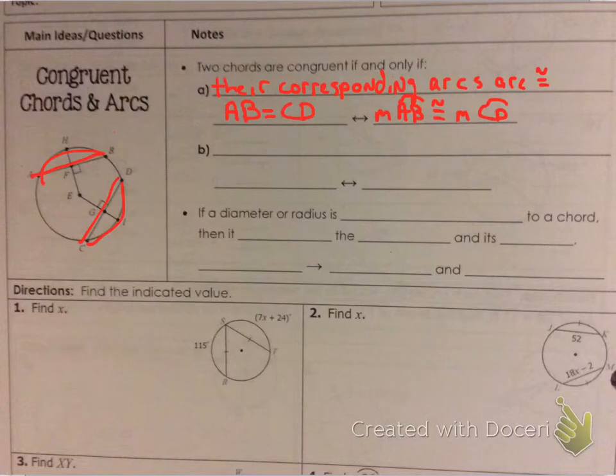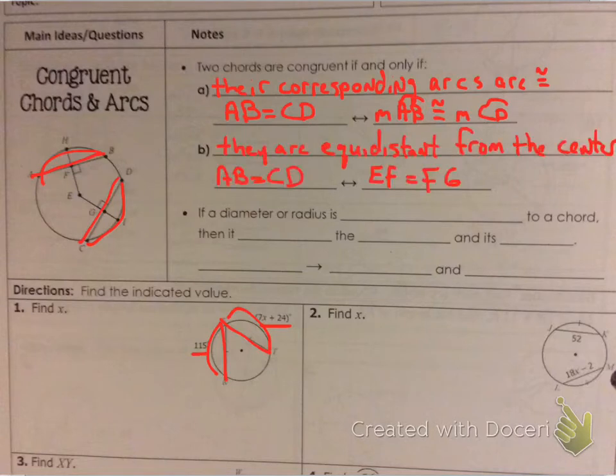So like if you look at number one here, even though I'll do that in a minute, those two are going to be equal, because since these chords are equal, then these arcs are equal. So that's a lot of what we're trying to go with. All right. Now, part B. Let's look at part B.